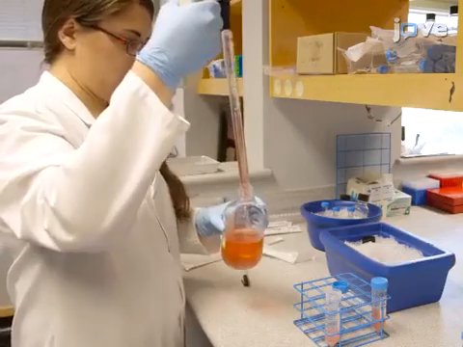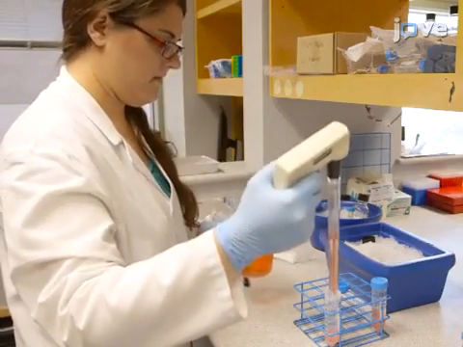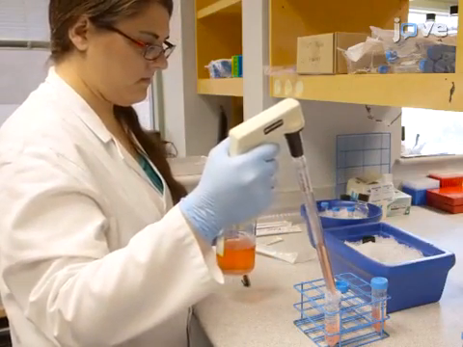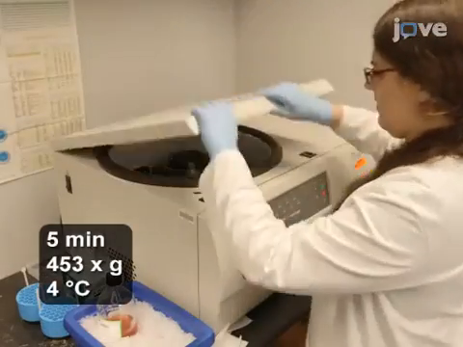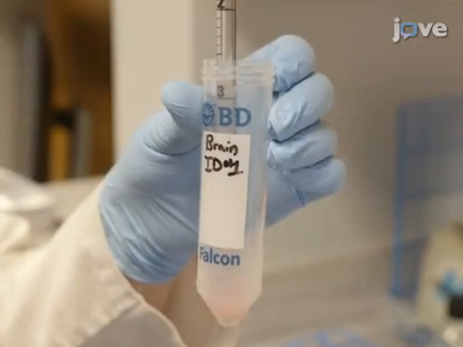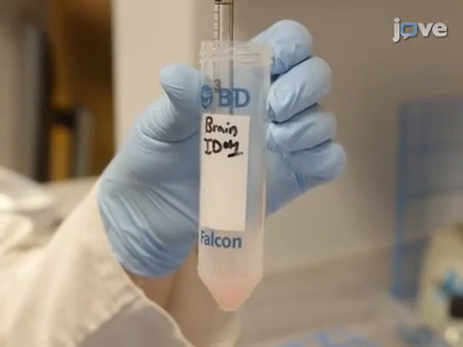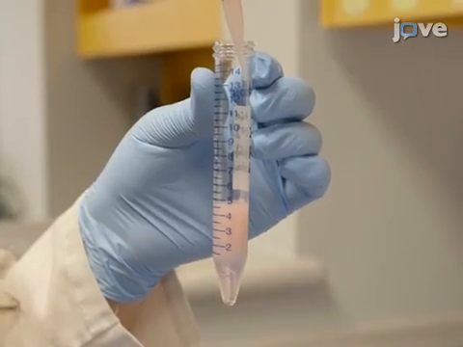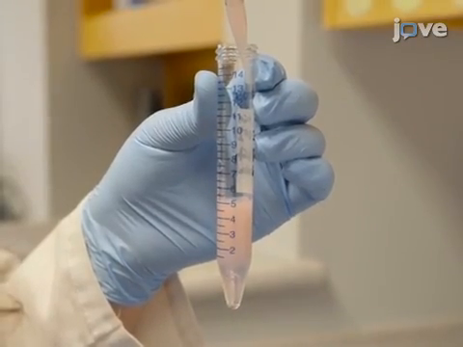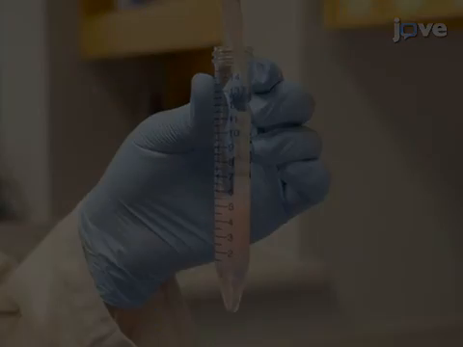When all of the pieces have been macerated, bring the final volume in the tubes up to 50 ml with fresh medium and centrifuge the cell suspensions. Resuspend each pellet in 4 ml of 40% density gradient solution. Then carefully layer the cells slowly down the walls of individual 15 ml conical tubes on top of 2 ml.